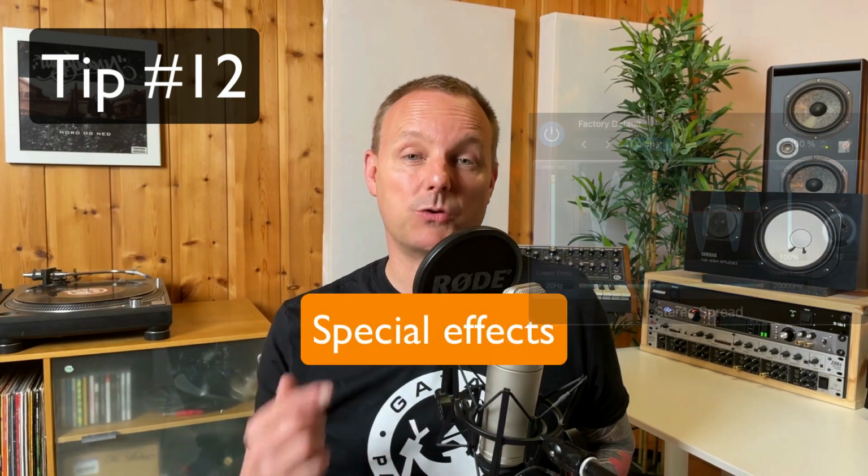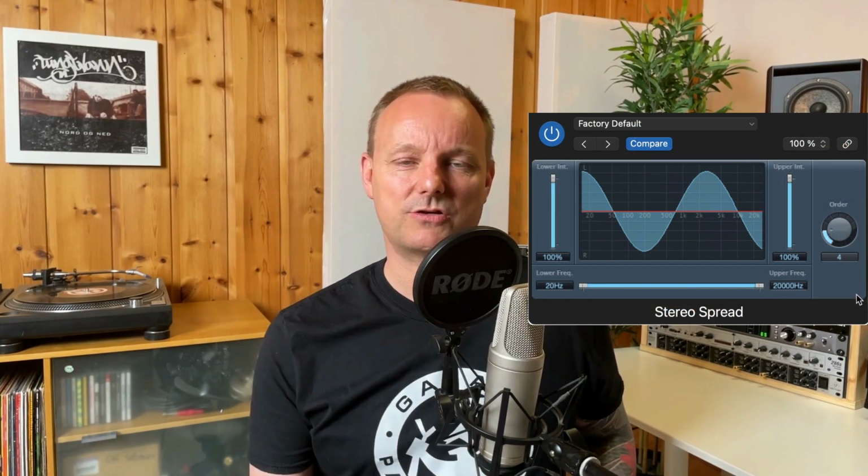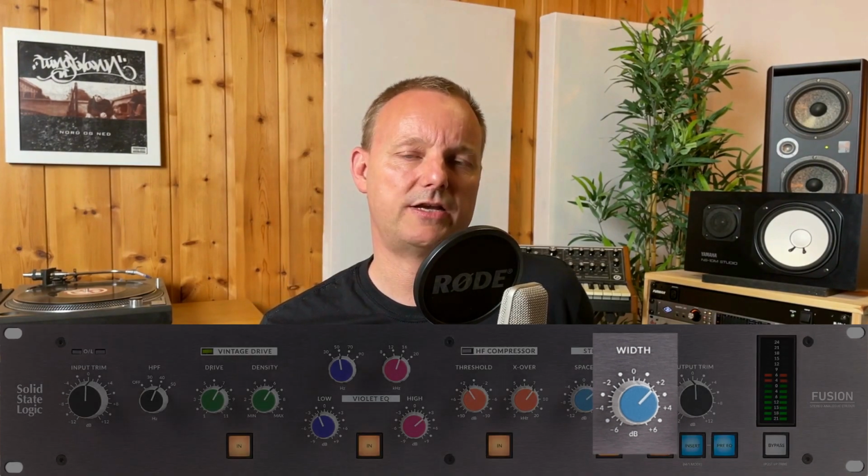Tip number 12, special effects. You can use stereo wideners. Be careful though, you can experience phase issues and unwanted artifacts when using plugins like that. So use them sparingly, but I sometimes use them. My hardware SSL Fusion has a function called width. I use that a bit to widen stuff up, but I use it sparingly because in my opinion, there are better ways to make width, such as what I mentioned in tip number 5.